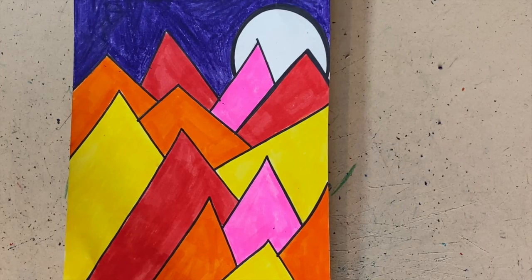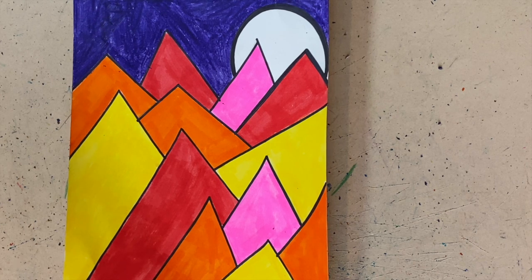Here is the final finished project of the positive and negative space mountains. So for the mountains, we use the warm colors to create the positive space with the moon, because the moon is not colored in, it's just completely white. And the sky, which is a dark color, I used blue purple.